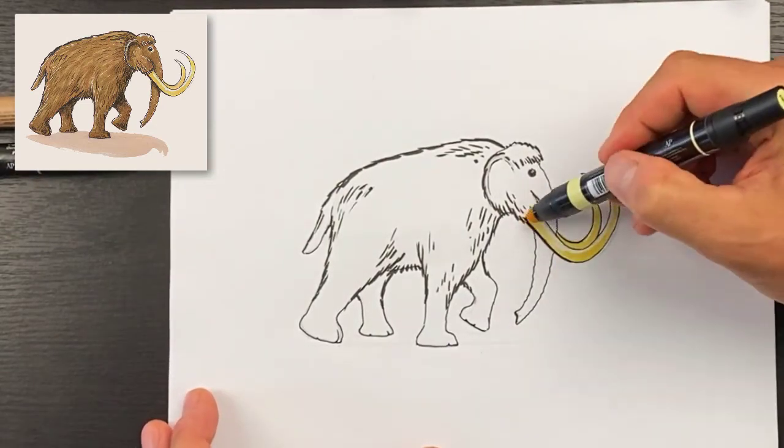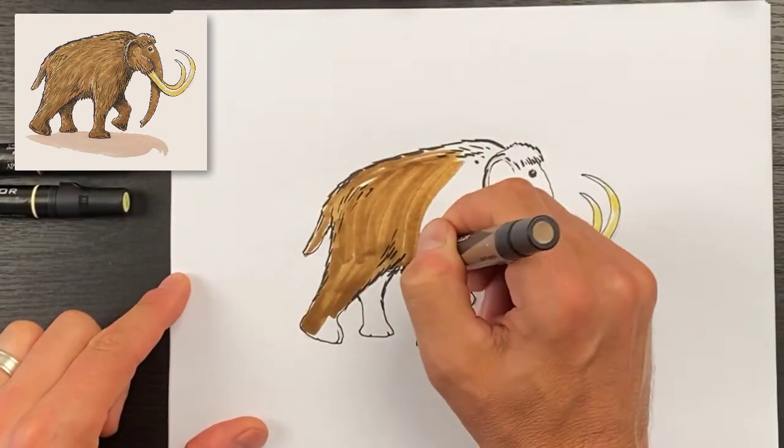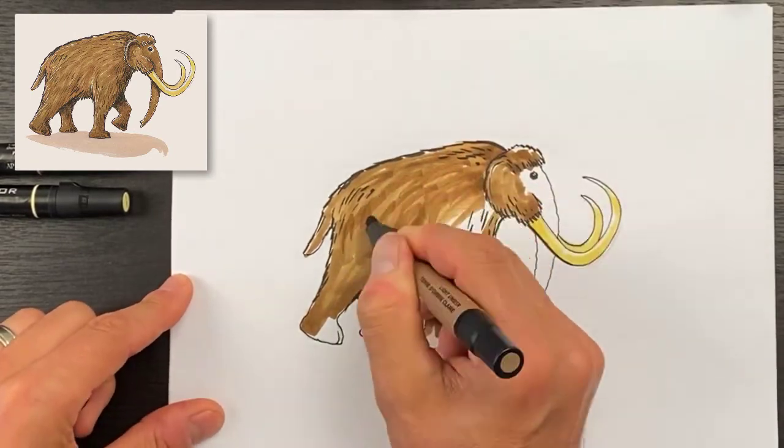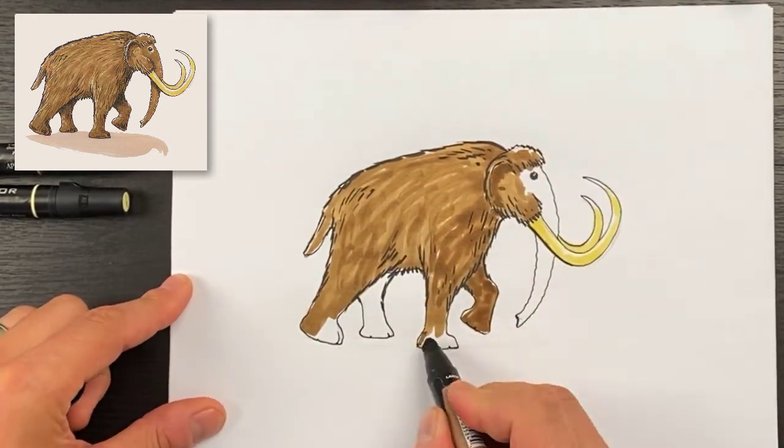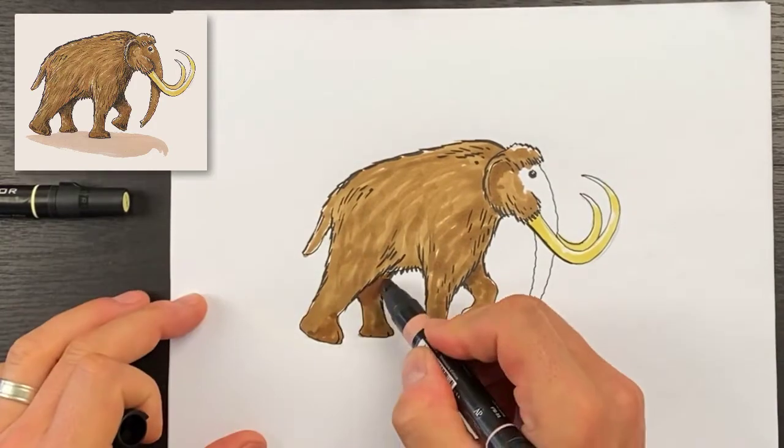Okay, and then we'll grab some yellows for the husks, and then some browns for the body and the hair of the mammoth, and we'll color this in.